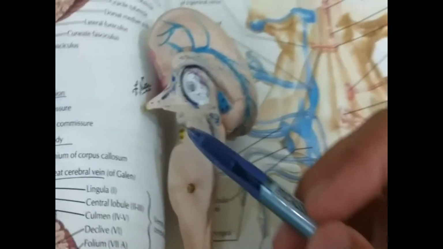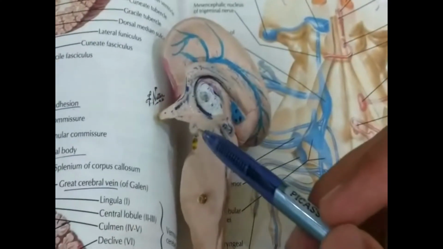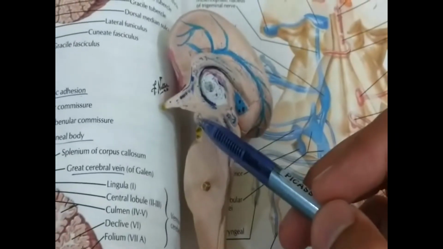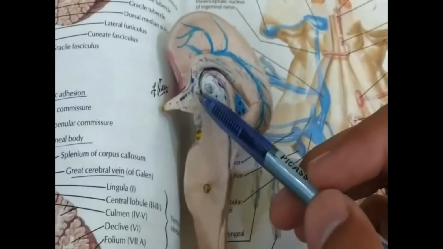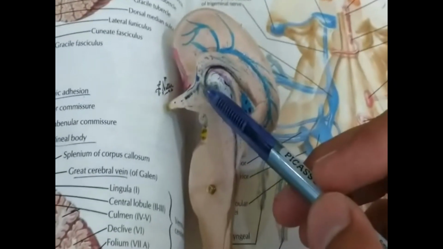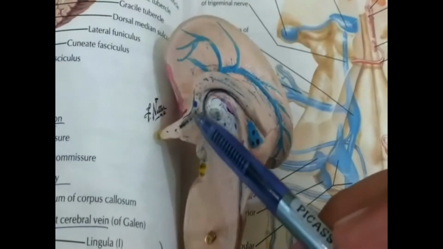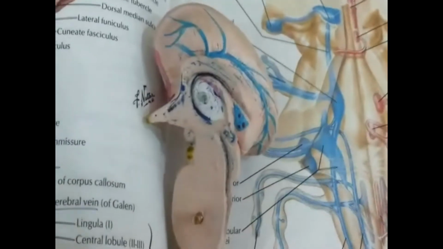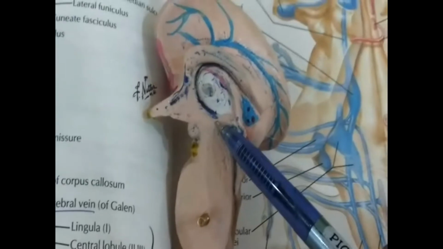Explain the reddish thing which is doing here. Wait. The anterior commissure. Yeah, this is the anterior commissure. The lamina terminalis. Please, you can pause the video for some time.